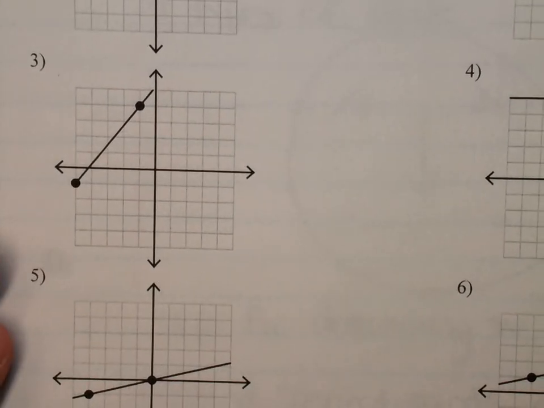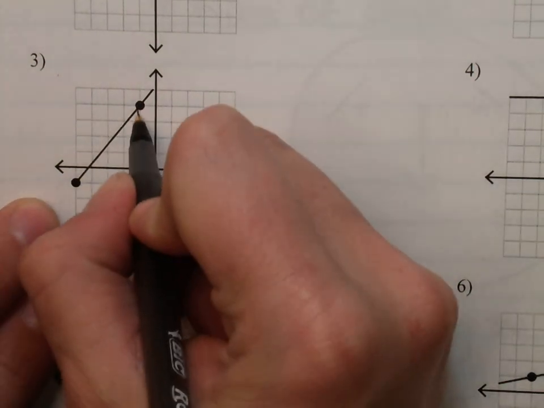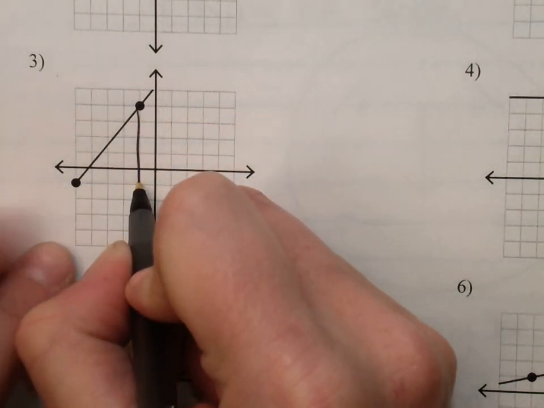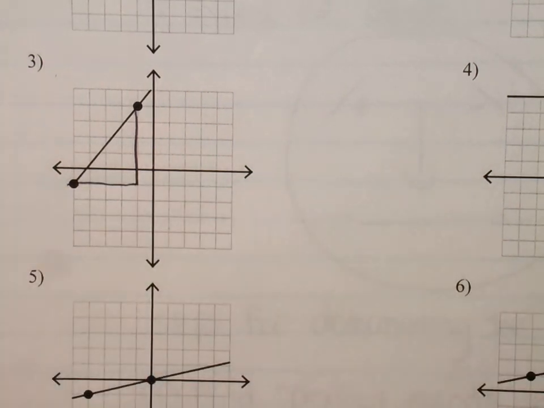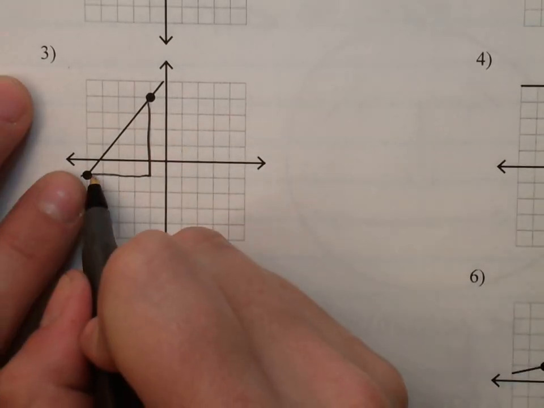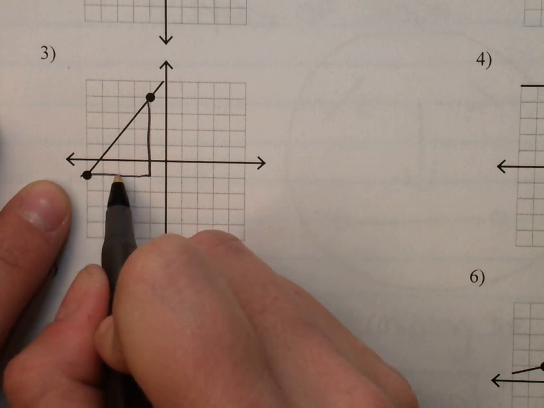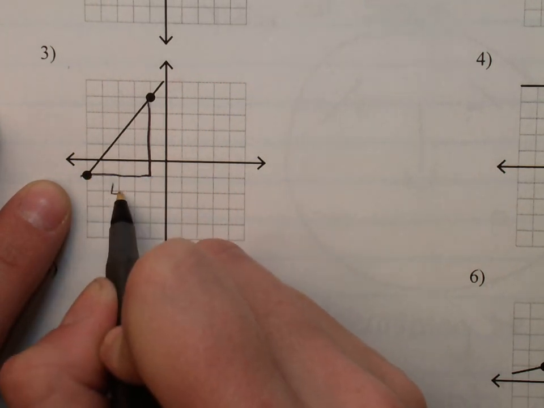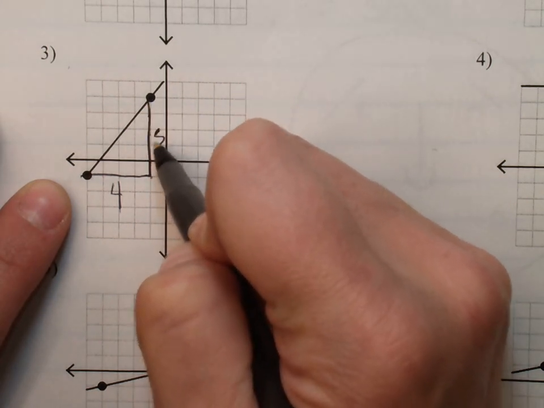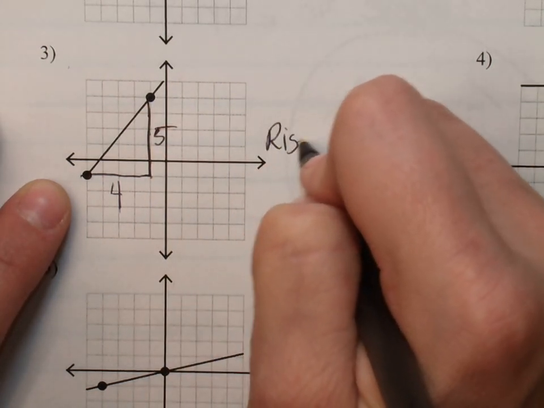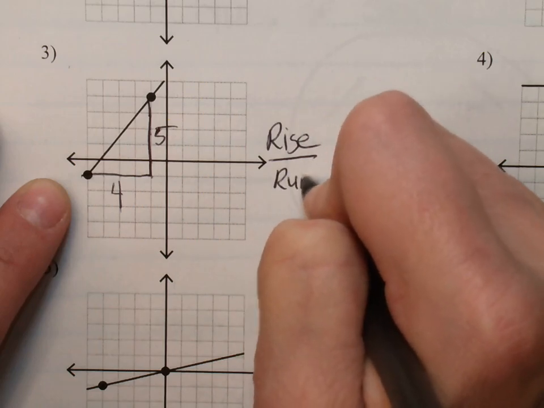Looking at number 3. Again, we're going to make our triangle. We're going to go down until we are even with the next dot and go over. Now we count. We have 1, 2, 3, 4, and we have 1, 2, 3, 4, 5. We have rise over run.